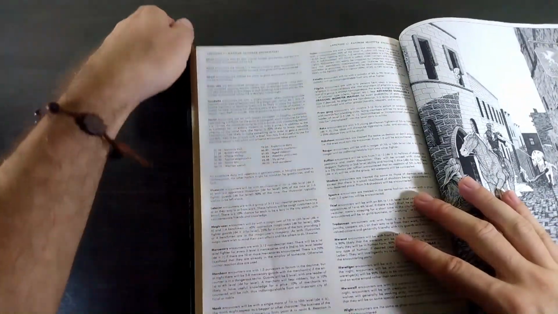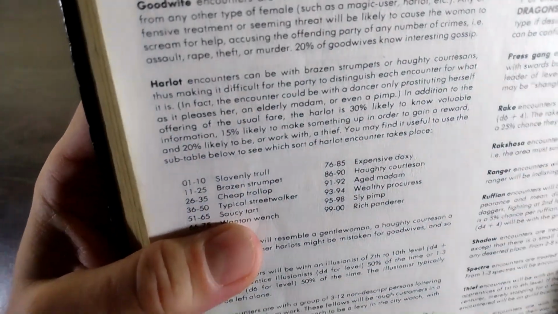Now that's a lot of talking, and I think it's worth pointing out, I still haven't read the description of Harlot that we've got here. So let's zoom our own lens in and take a look.